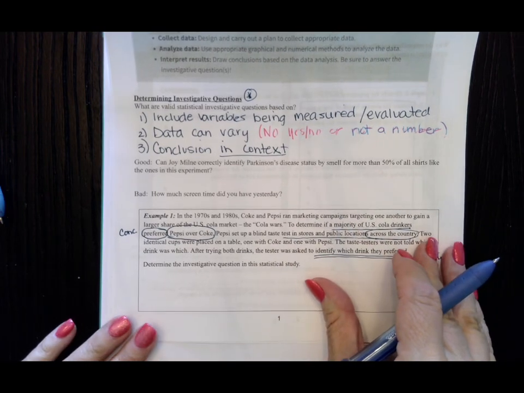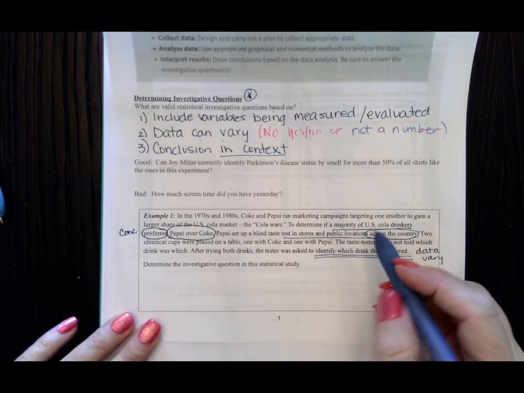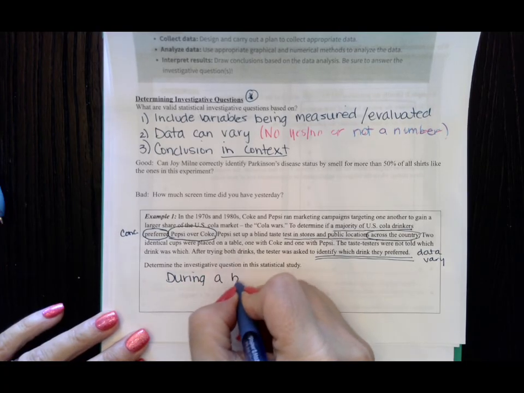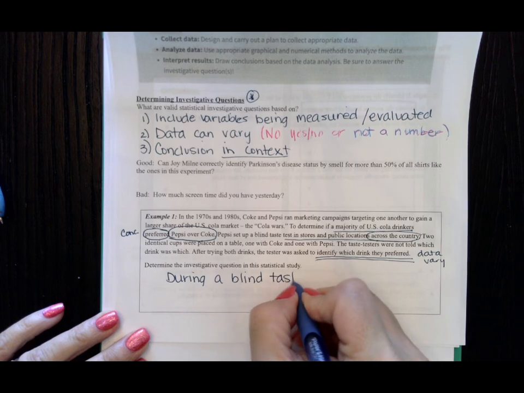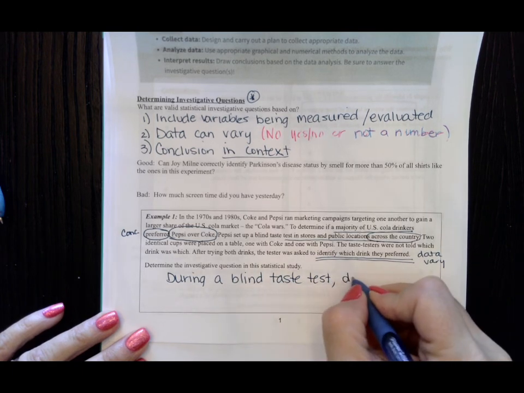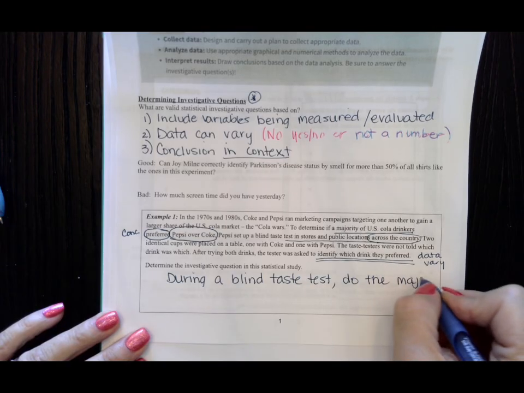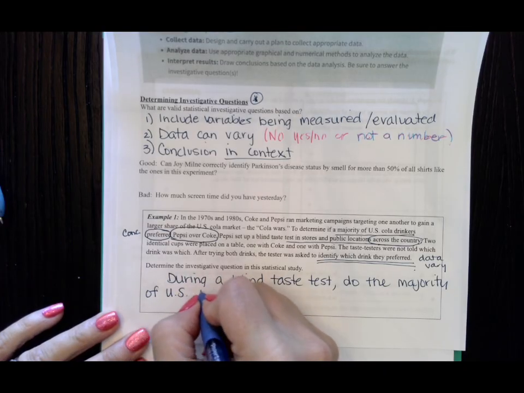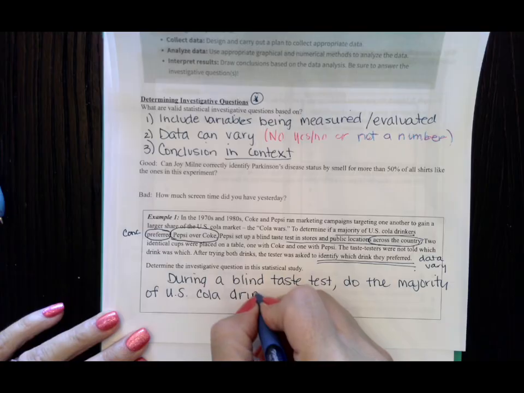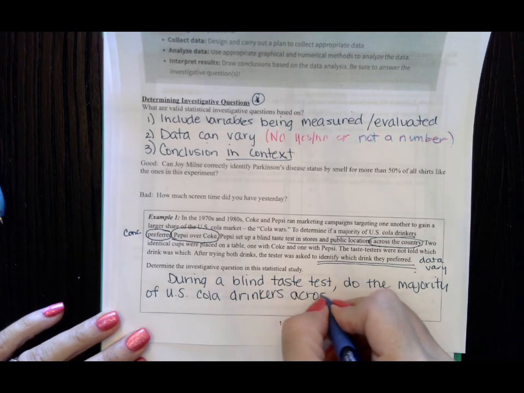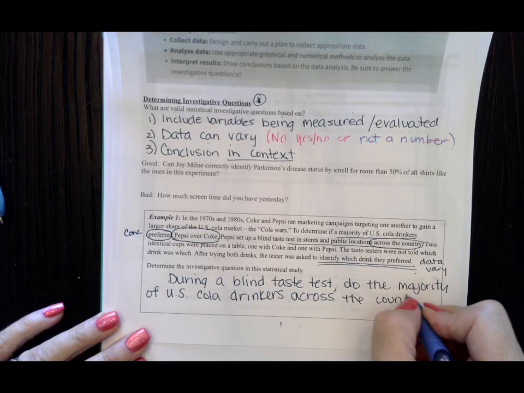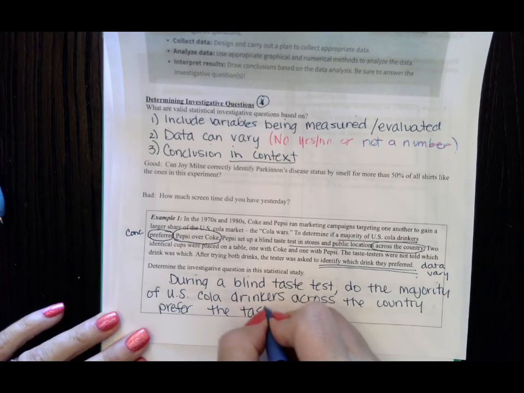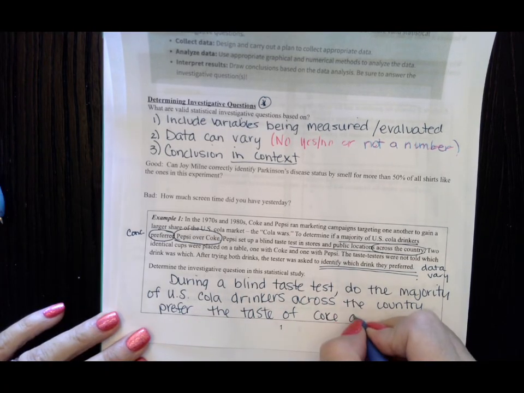So if I take these things, simplify this out, and just write a sentence, what I want to know is: during a blind taste test, do the majority of U.S. cola drinkers, this is my context, across the country, prefer the taste of Coke or Pepsi?